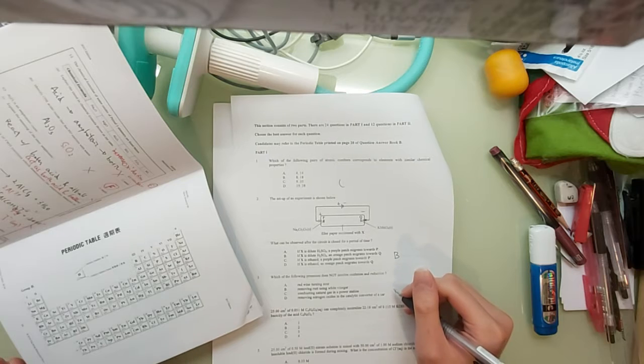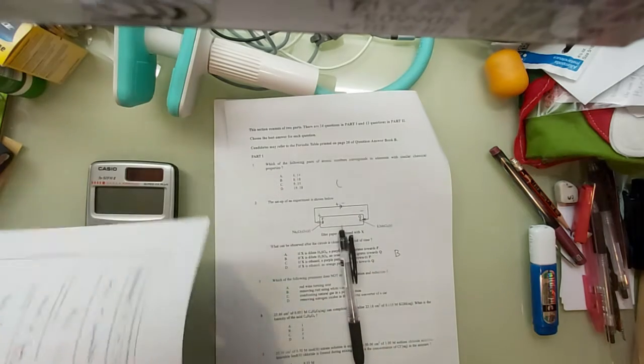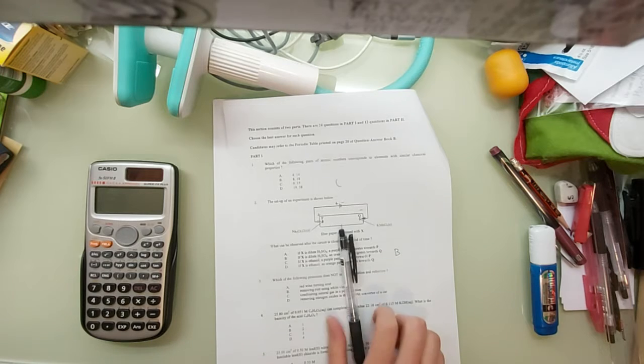pretty weak. Which of the following processes does not involve oxidation and reduction? Red wine turning sour, removing rust using white vinegar, combustion, removing nitrogen oxides in the catalytic converter of a car. I need to think about this.